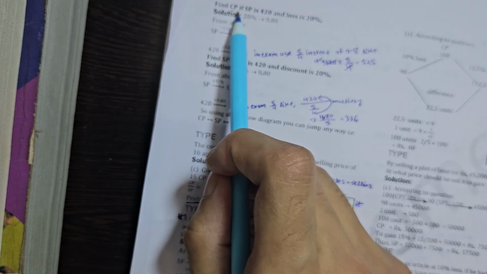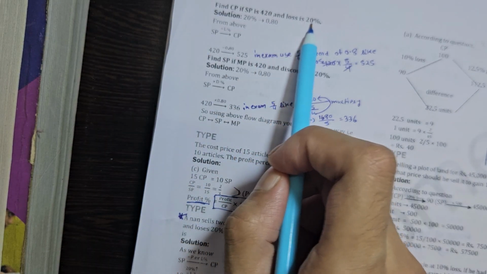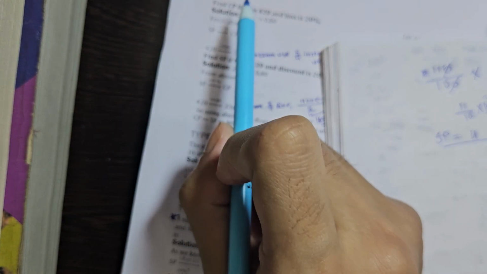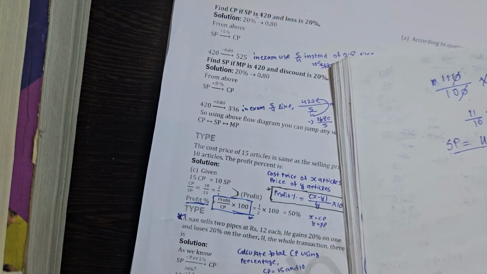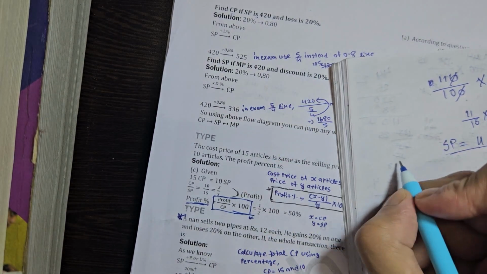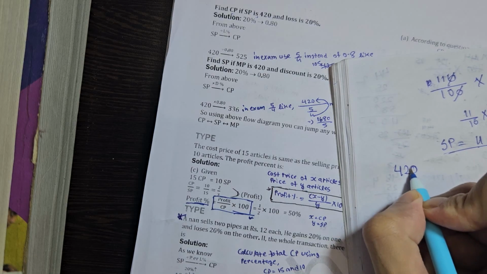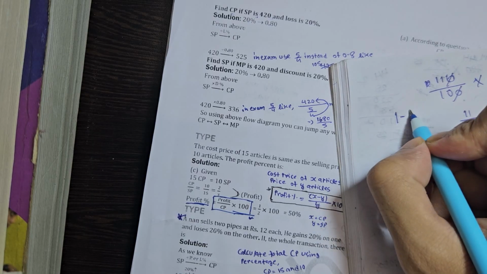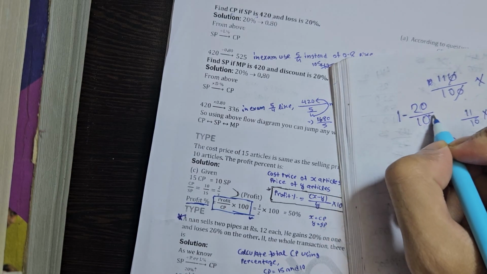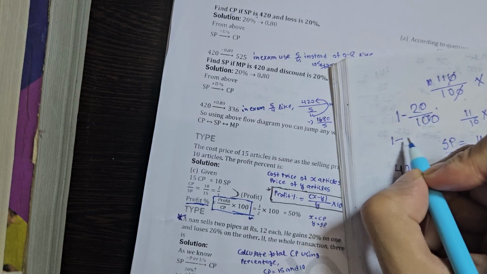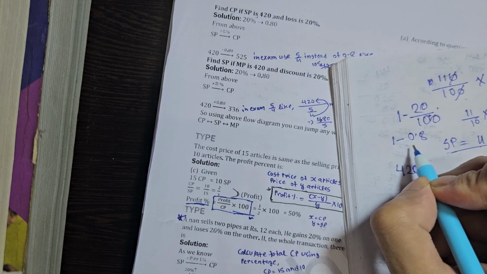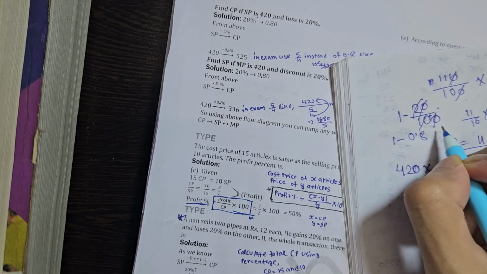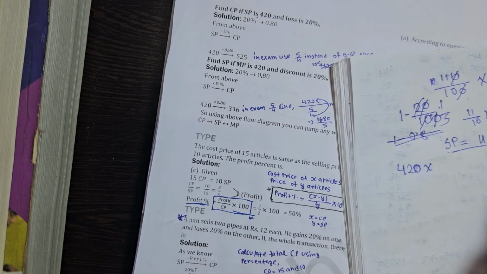Find the cost price if the selling price is 420 and the loss is 20%. We'll just use the same formula, that we will write 420 multiplied by 1 minus 20 by 100, because there is a loss of 20%. How much does it come to? 1 minus 0.2, so it comes to 0.8, which is 4 by 5, right?